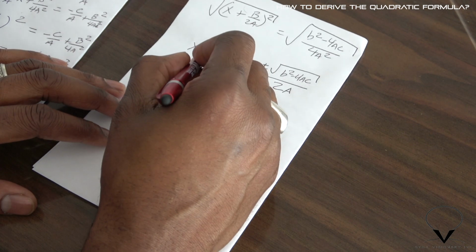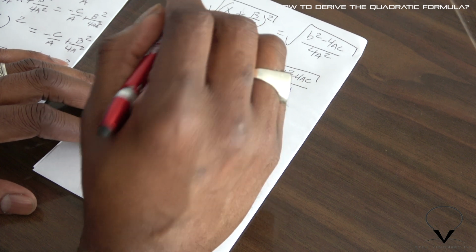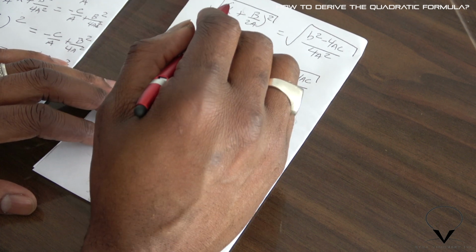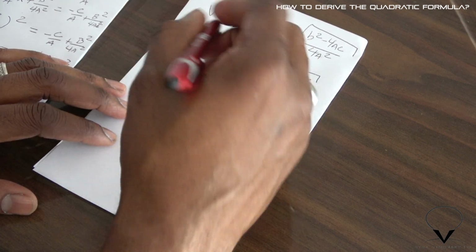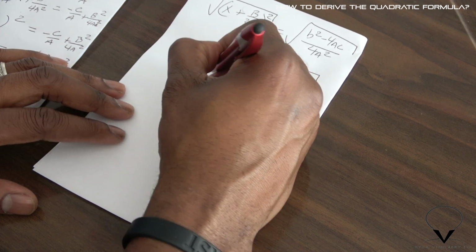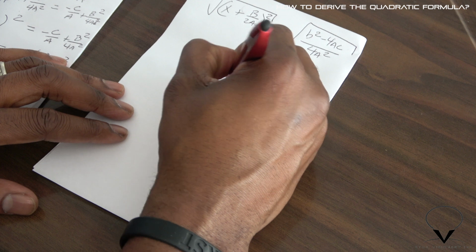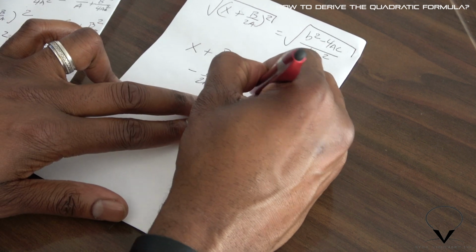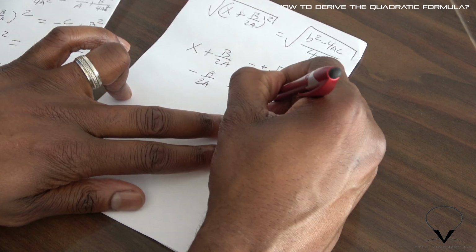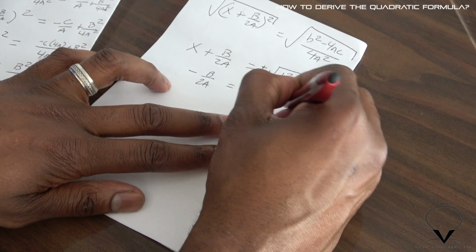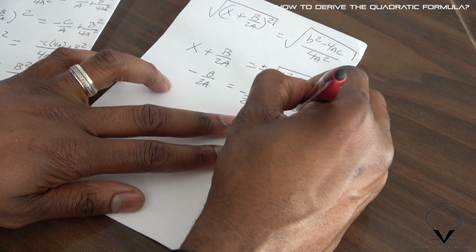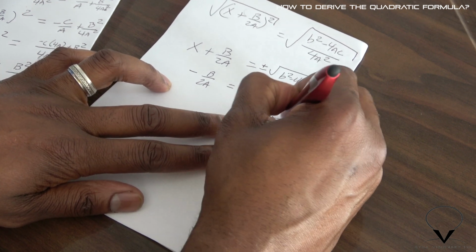So now let me get the x by itself, and I'm going to subtract b over 2a on both sides. So minus b over 2a on the left-hand side and minus b over 2a on the right-hand side, plus or minus the square root of b squared minus 4ac divided by 2a.